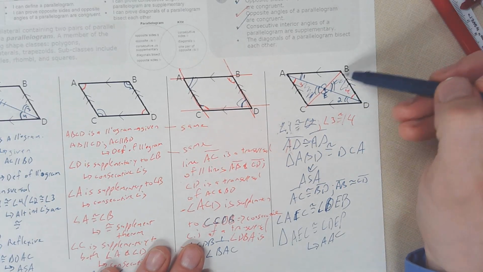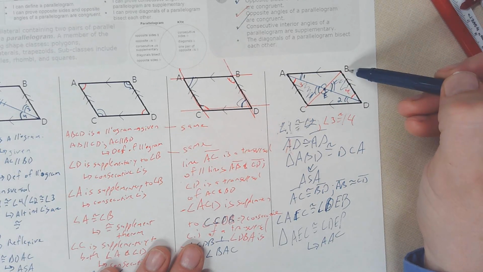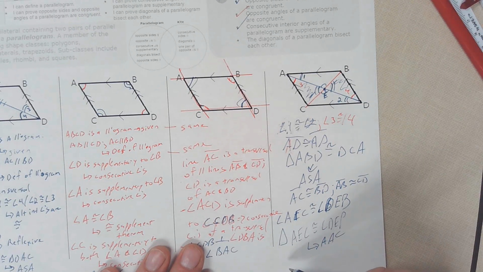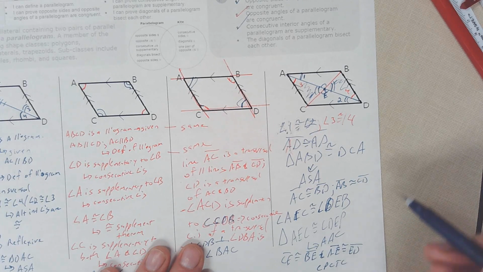So now you can say that line segment CE is congruent to BE, and that AE is congruent to ED, because corresponding parts of congruent triangles are congruent, right?